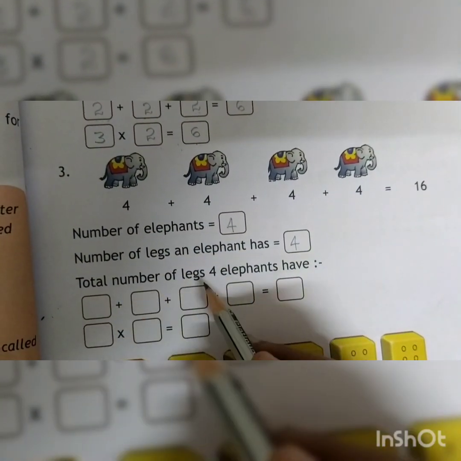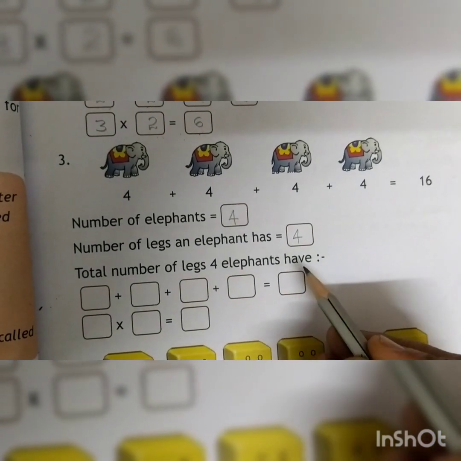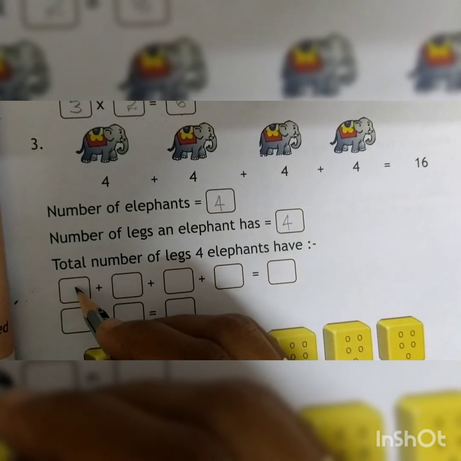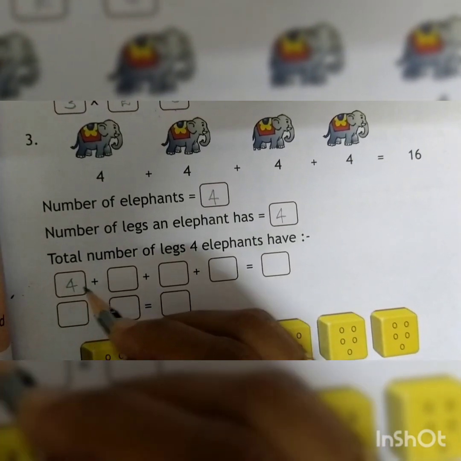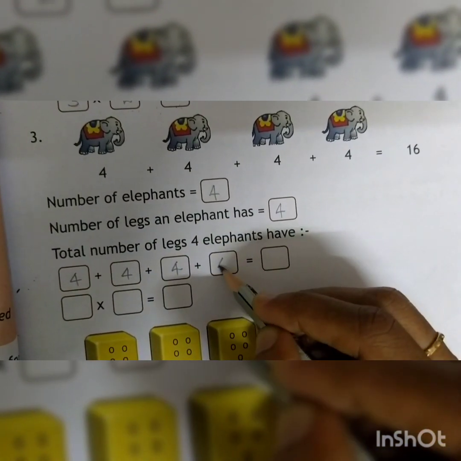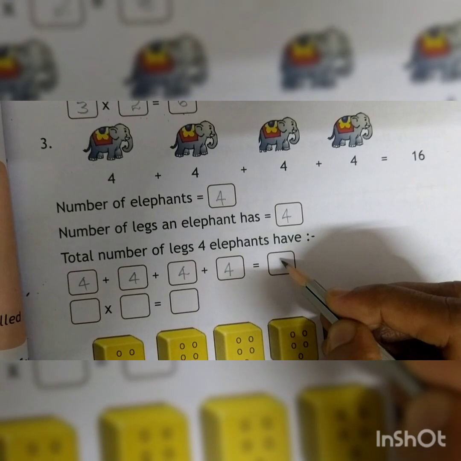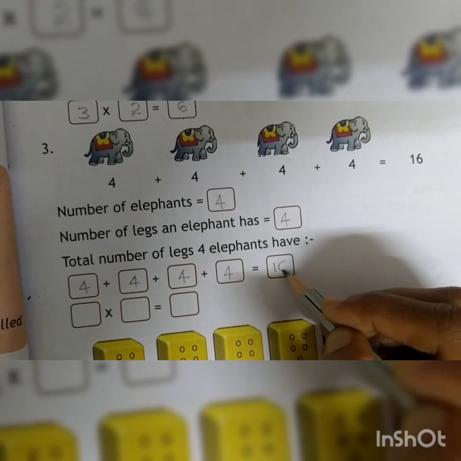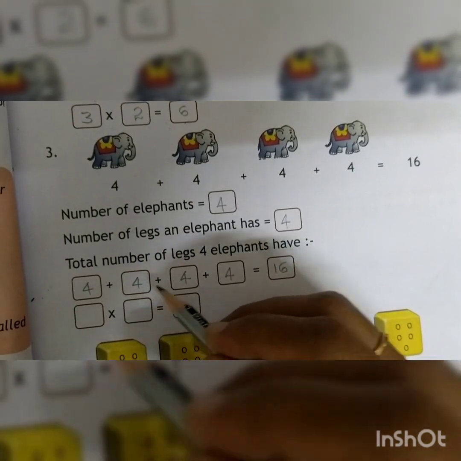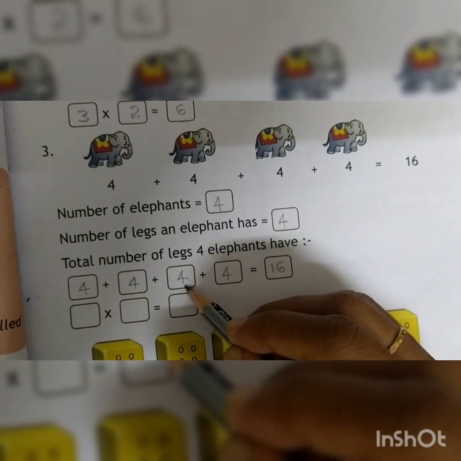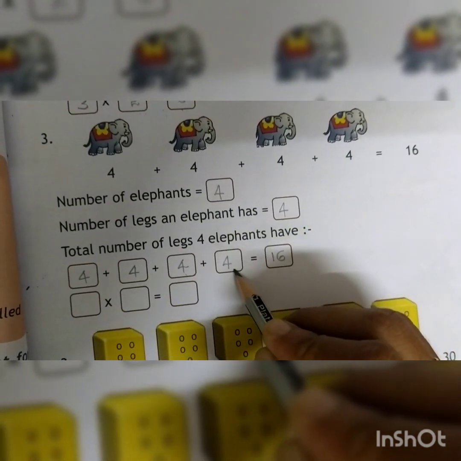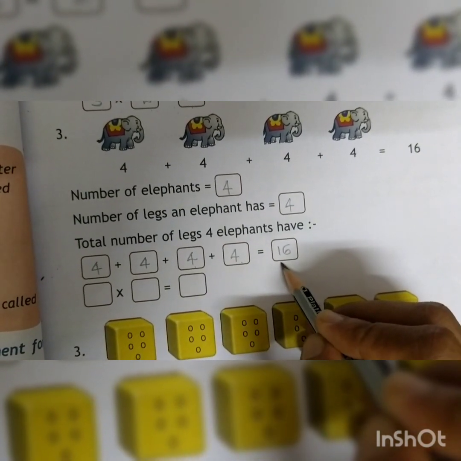So the total number of legs 4 elephants have. Here we use repeated addition: 4 plus 4 plus 4 plus 4 is equal to 16. 4 plus 4 is equal to 8, 8 plus 4 is equal to 12, 12 plus 4 is equal to 16.